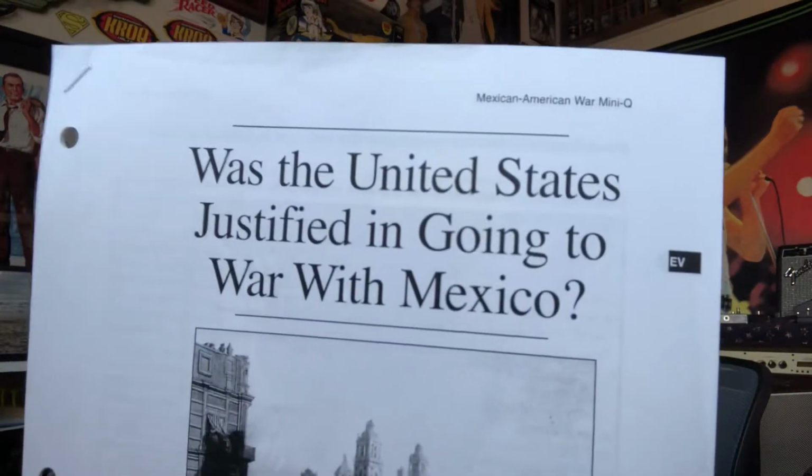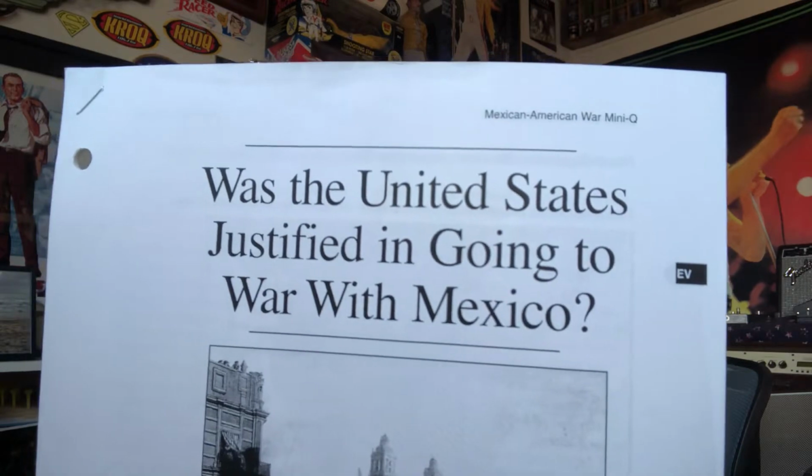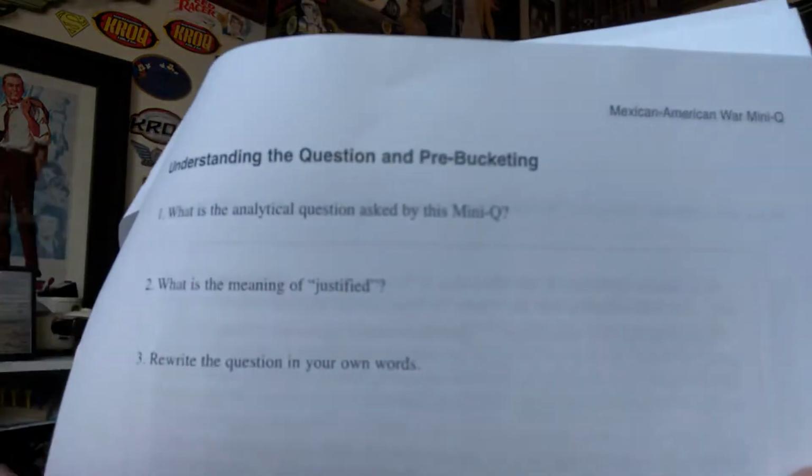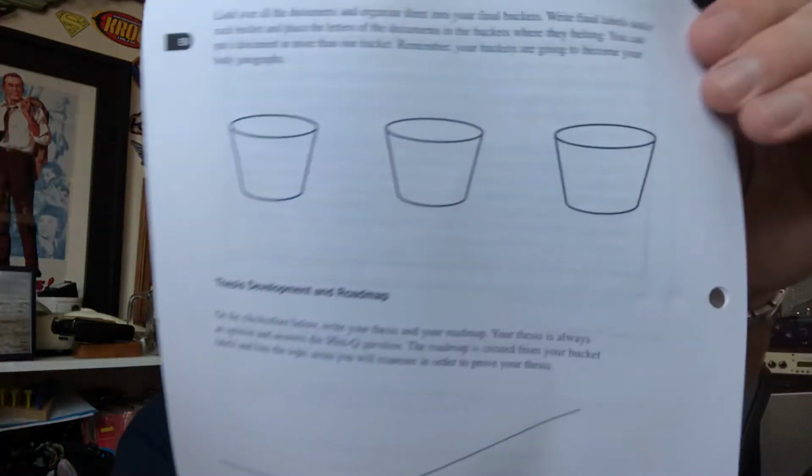Now, the DBQ packets. Very important. We're holding off on the actual essay for right now. What we're really working on is the packet only, and that is due Friday. It looks like this, the DBQ packet. I need you to fill out everything. The only thing you don't have to do is that first set of buckets called pre-bucketing. You do have to do the questions above it, but you don't have to do the first set. Then there's another set later on with the chicken foot that I need you to do. But those first set of buckets, forget it.